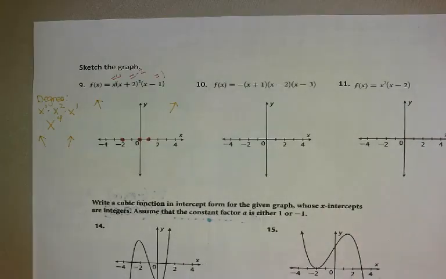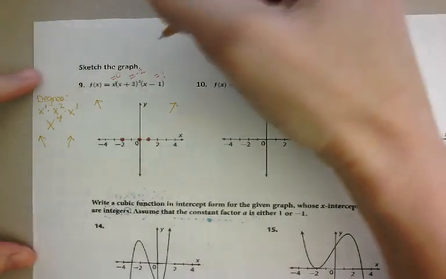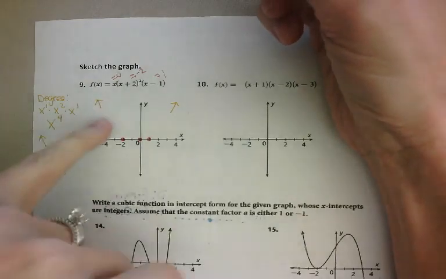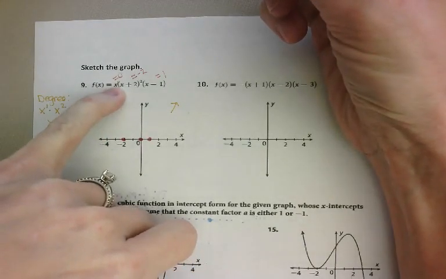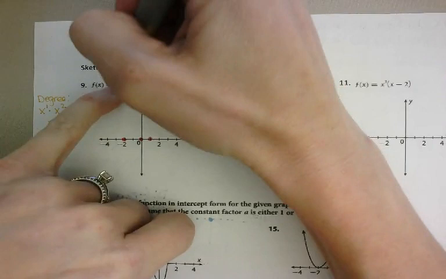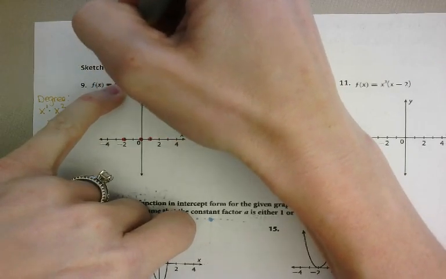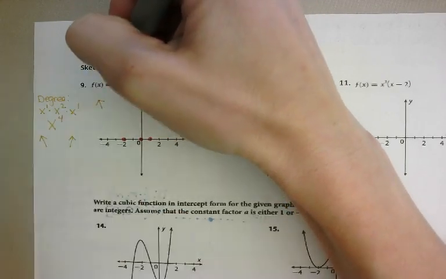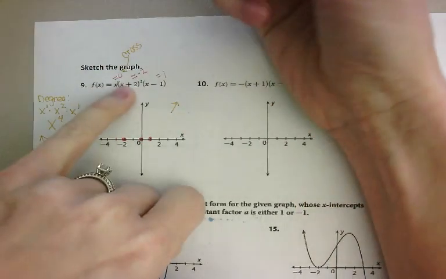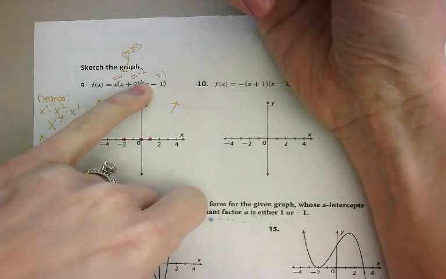Now we also need to determine, are we crossing through these or are we going to be tangent? So on the x, it's to the first, so that tells me I'm going to cross through that x-intercept. This x plus 2 is raised to the second power.